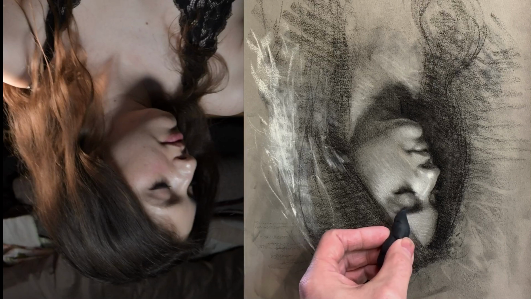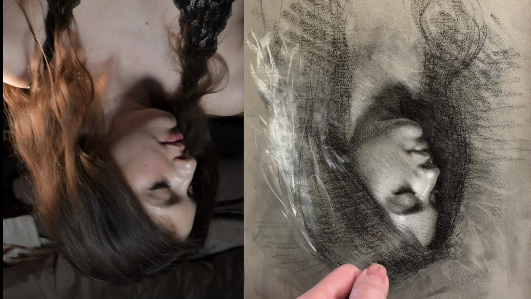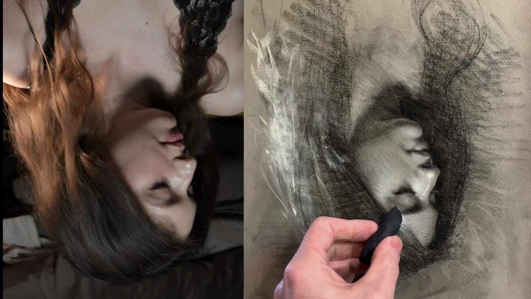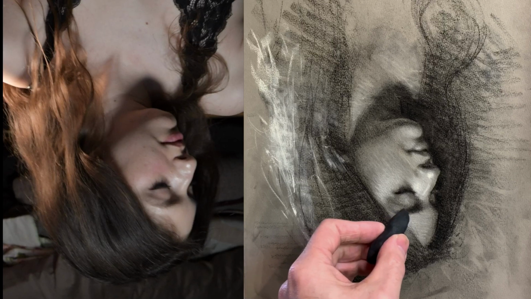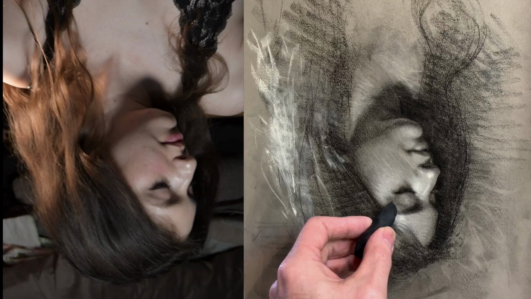And right here, these two forms really pull together. They almost do completely pull together. And I can see that is maybe just a little lighter than I have it. It's catching just a tiny bit more light. Don't want any edges in there.